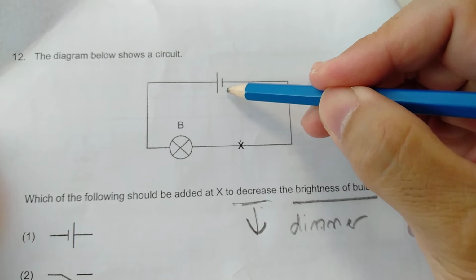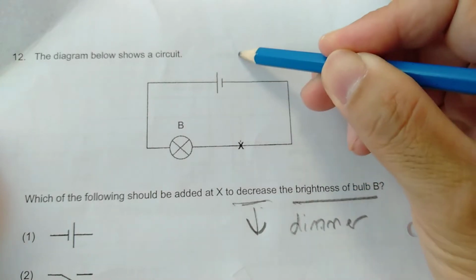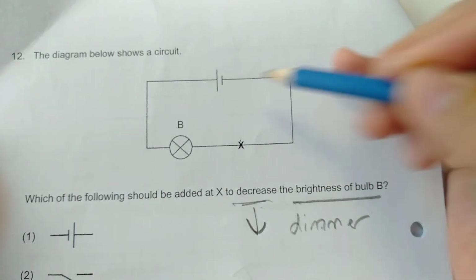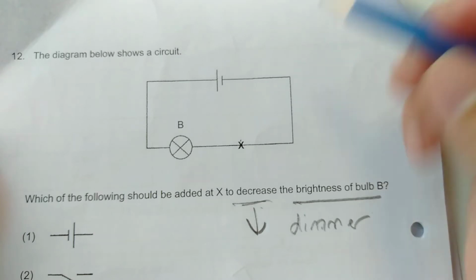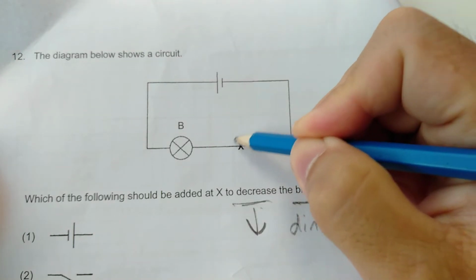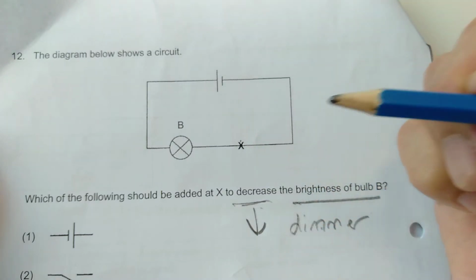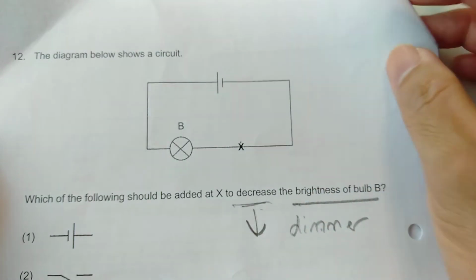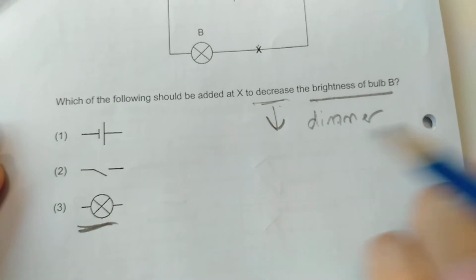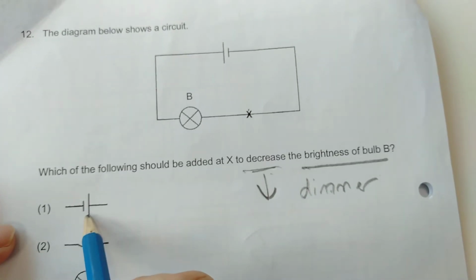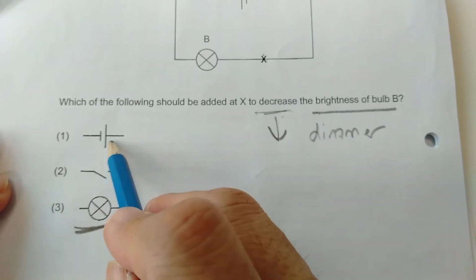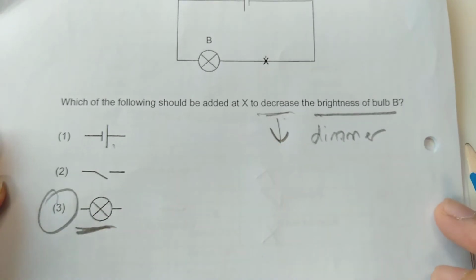Remove the batteries. But since there's only one battery, if I remove it, it just won't light up anymore. So I cannot remove battery. I can add more bulbs. If I add more bulbs, then it will become dimmer. Okay, so yeah, I should add more bulbs. If I add more batteries, oh, it just becomes brighter. So answer cannot be 1, it must be 3 for question 12.